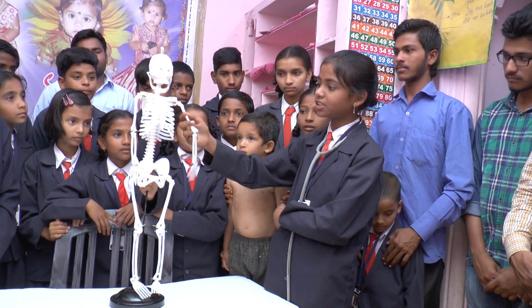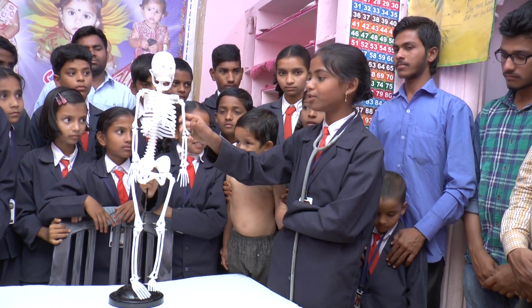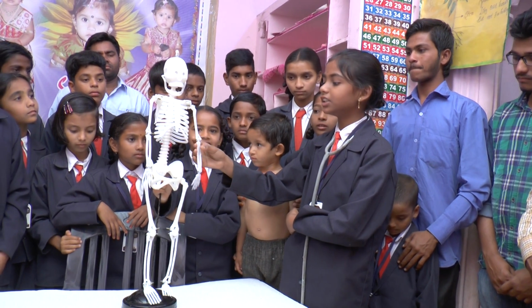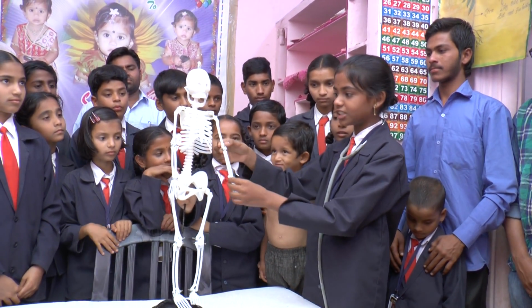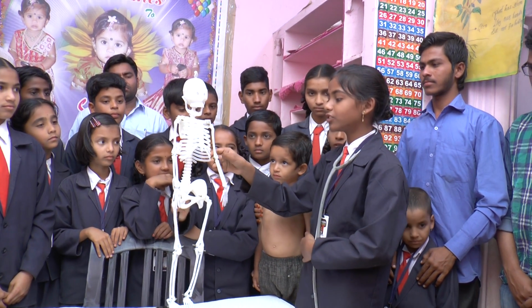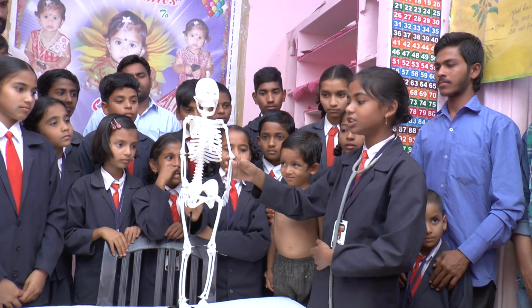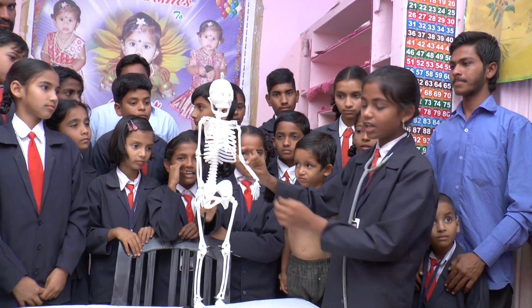The humerus is present here. We call it the upper bone of the arm. And there is a joint present in our hand. We call this the elbow joint. This elbow joint helps to move our hand.